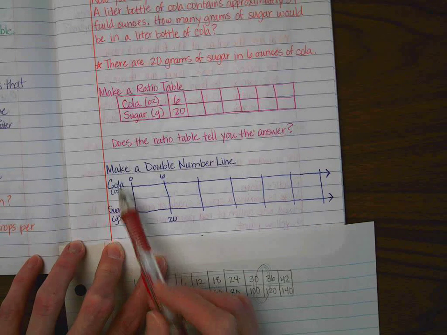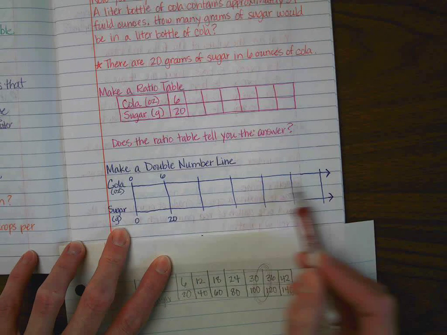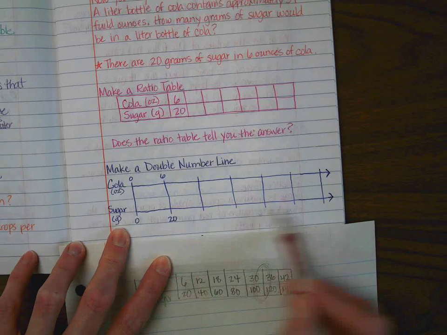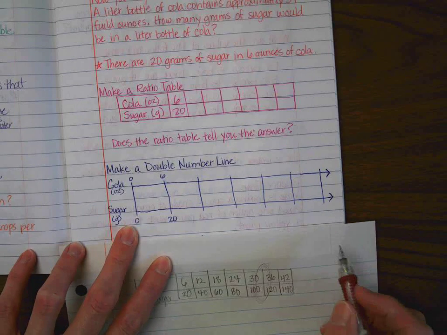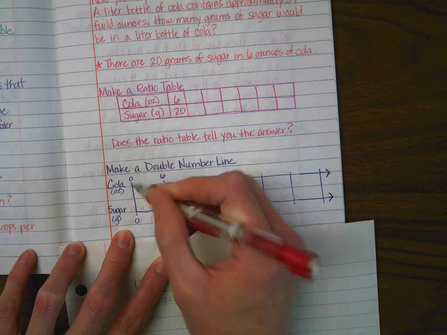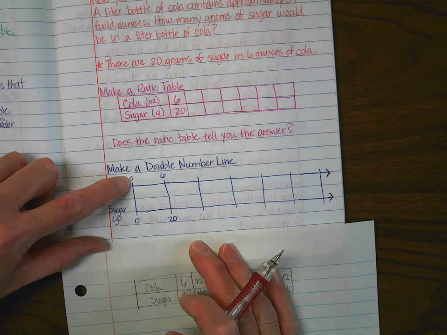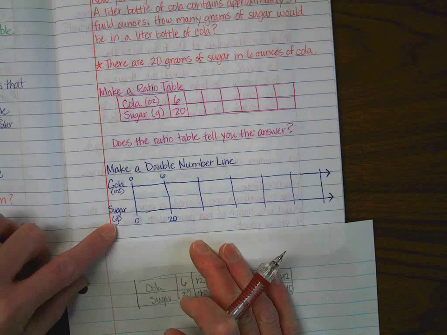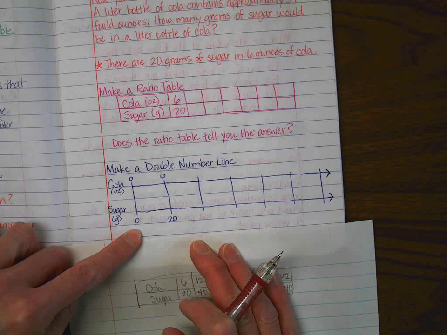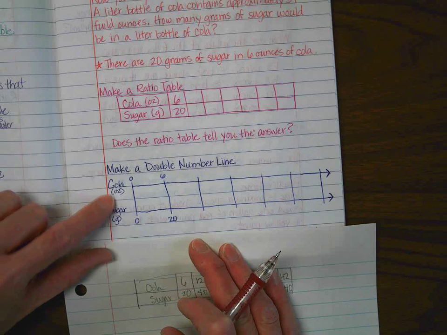Basically what you're doing is a comparison between two different things, cola and sugar, and you make a number line for each of them. So here's the number line for cola, here's the number line for sugar, and then what we do is we connect them by making the amounts of each type connected. So when we have 0 ounces of cola, we've used 0 ounces of sugar. Does everybody see that? Okay.